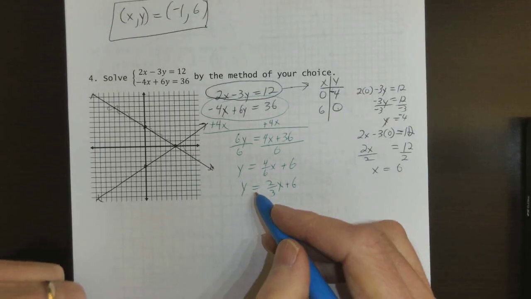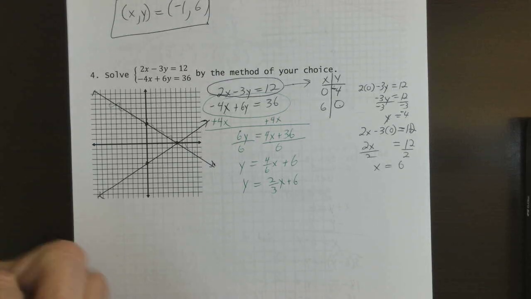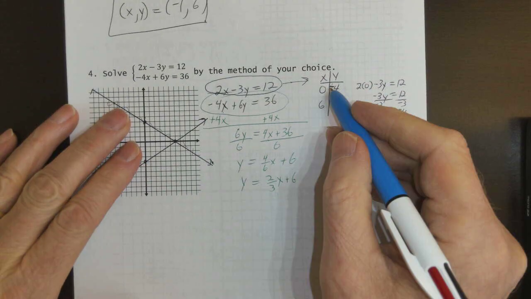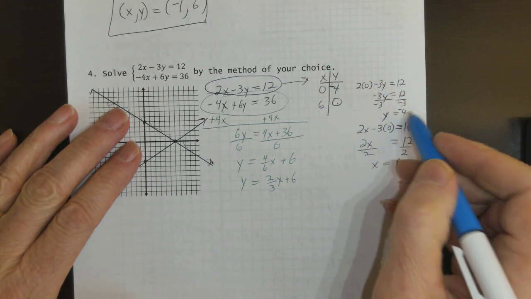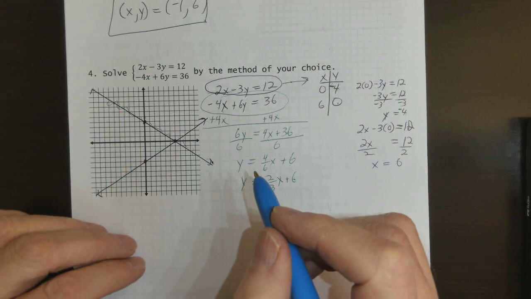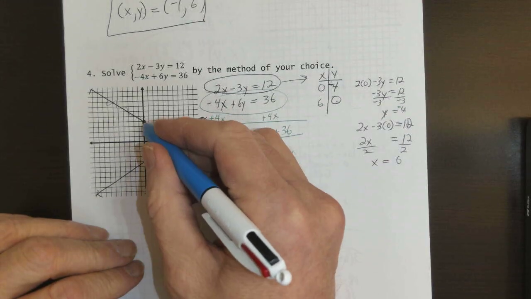Now, y equals 2/3 x plus 6. Now I'm ready to graph the green line. I corrected this one. Hope everybody caught that. I had -3y. 12 divided by -3 is -4. I didn't have that at first. Alright, so 6. 1, 2, 3, 4, 5.